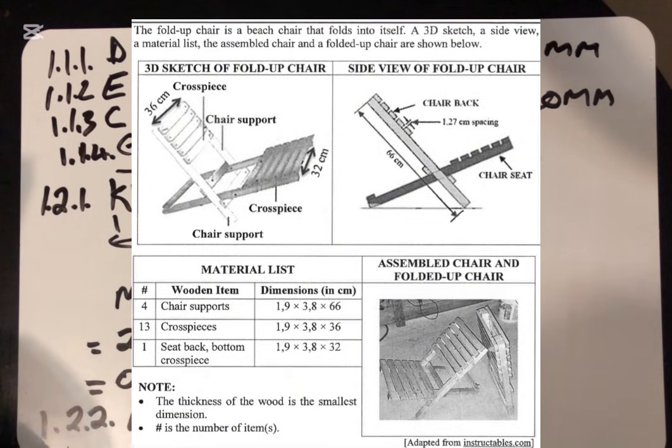We can see that we're having a spacing of 1.27 centimeters. We have the chair seat, 66 centimeters length. We have the chair back. In the material list, we can see everything is wooden items. We're having 4 chair supports, 13 cross pieces, 1 seat back, bottom cross piece.